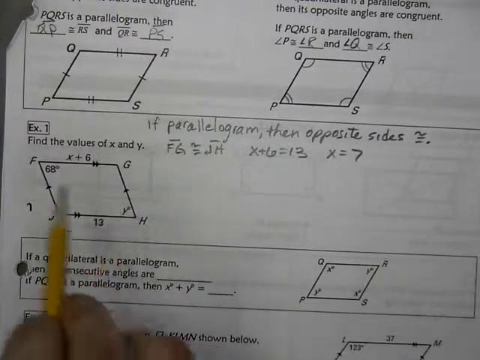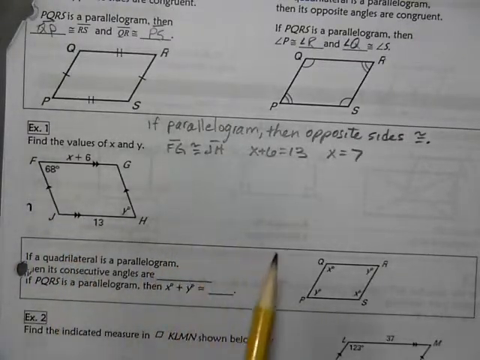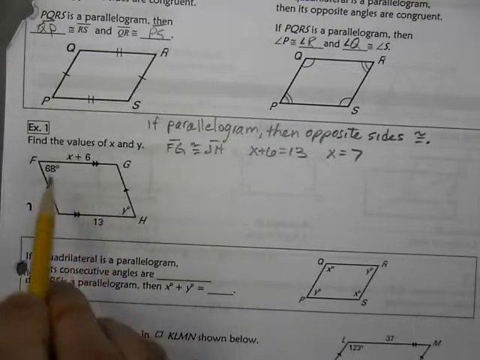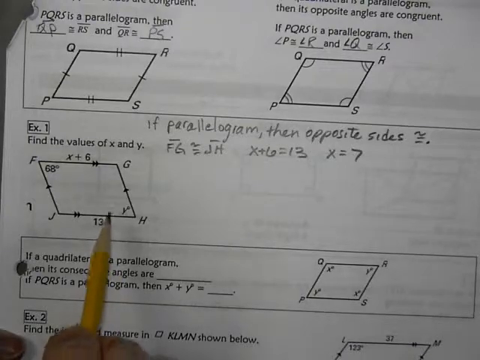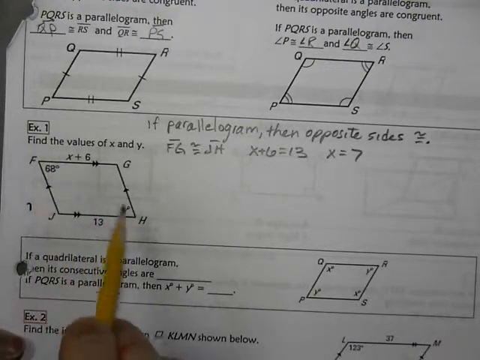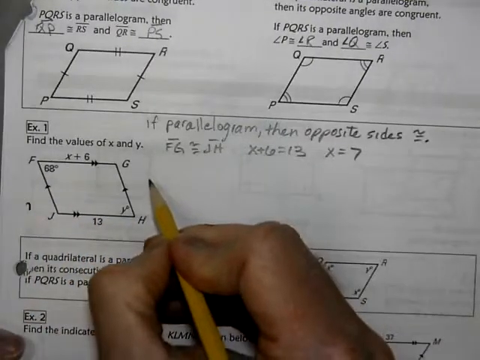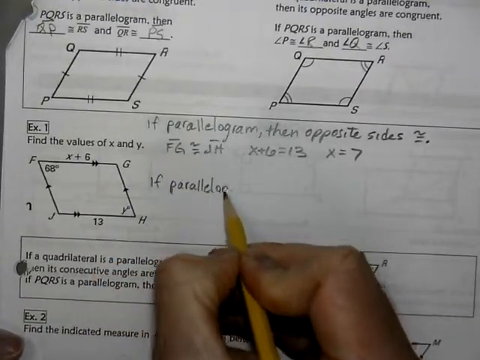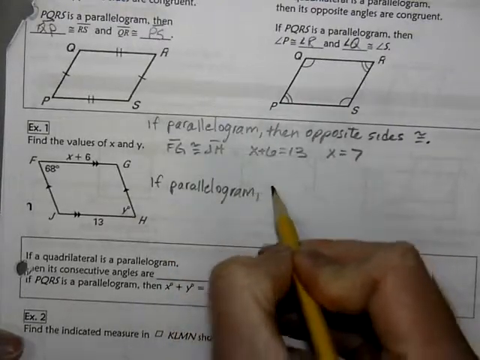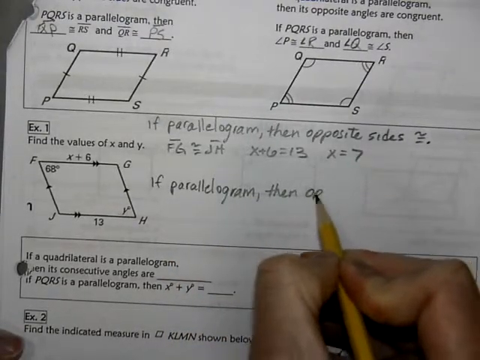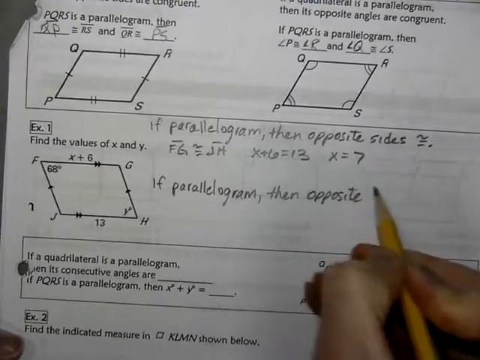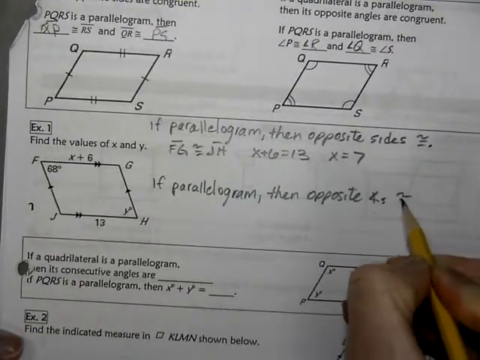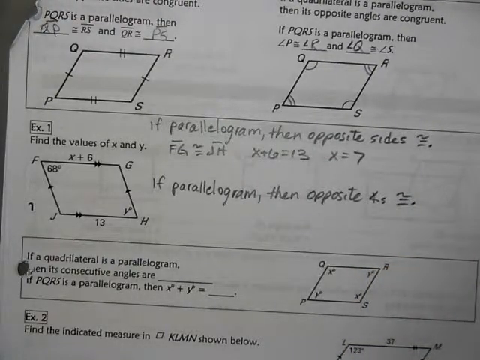Now I'm looking at Y. What's the value of Y? Well, I notice that Y and the 68 are across from each other. Those are called opposite angles. So I've heard that if you have a parallelogram, then opposite angles congruent.